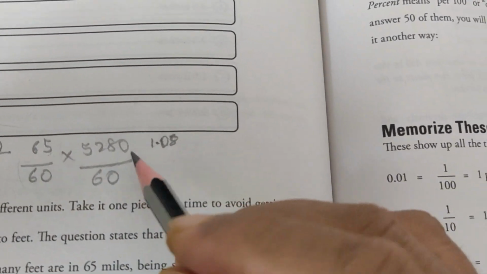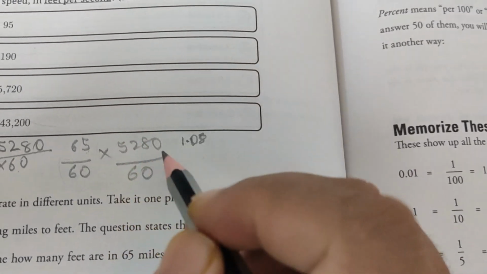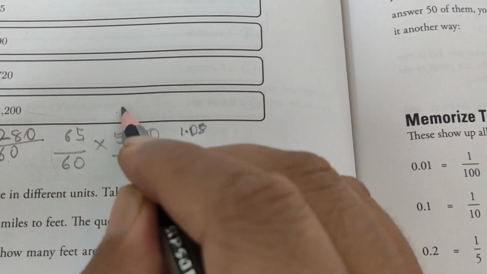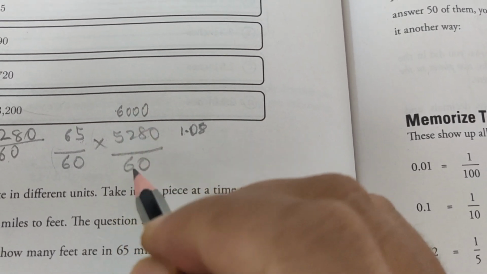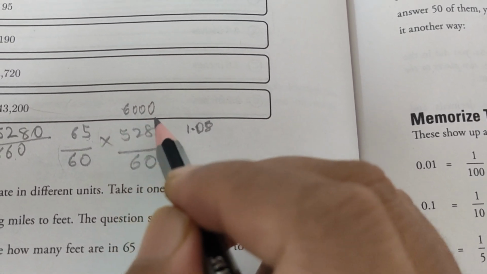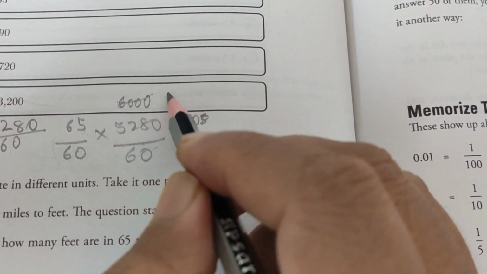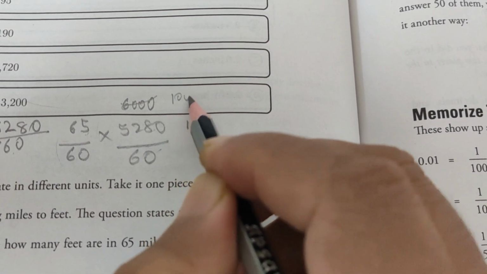That's this one. Now let's look at this other one. 5280 divided by 60. Now, as you would notice, 5280 is quite close to the number 6000. Had this been 6000, 6000 divided by 60 would have left you with 100, right?